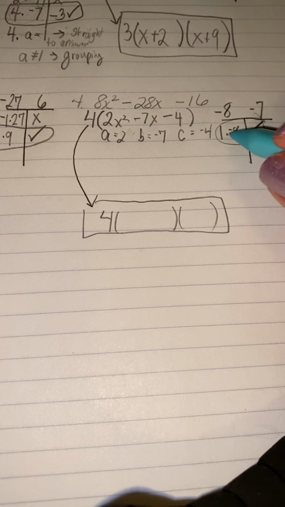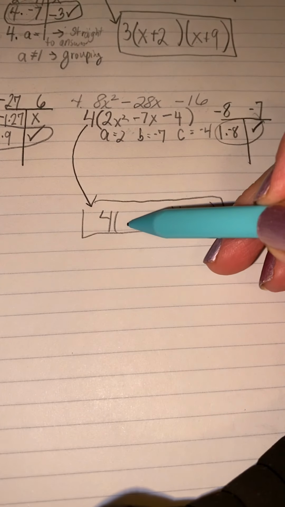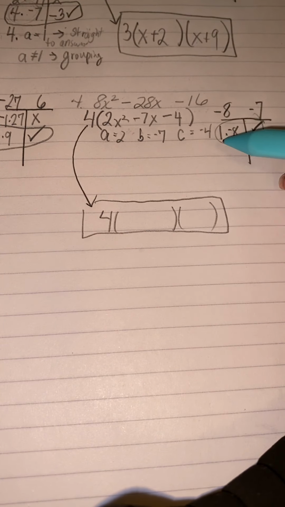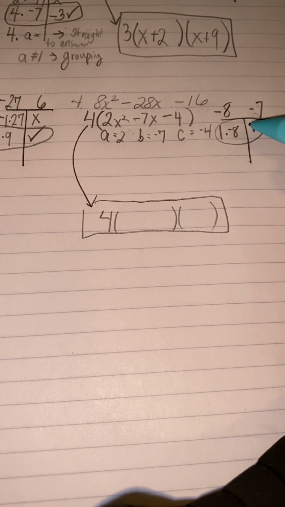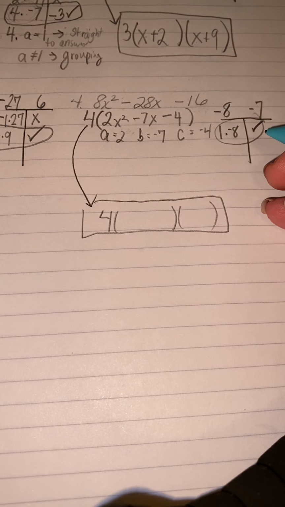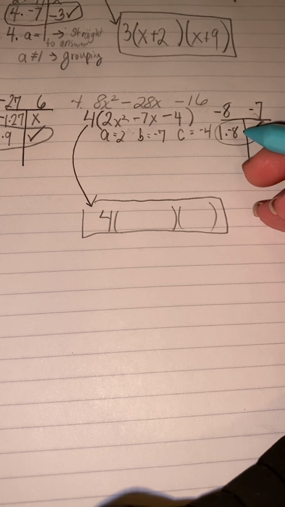Now, I cannot go straight to x and then plus 1 and minus 8. Technically, you can. If you're interested in seeing how to do that method, please check out my videos on my YouTube channel. Just search for Lisa Bibb and you'll find some other methods of factoring, but I want to do factoring by grouping just to help my students and be consistent in this video.